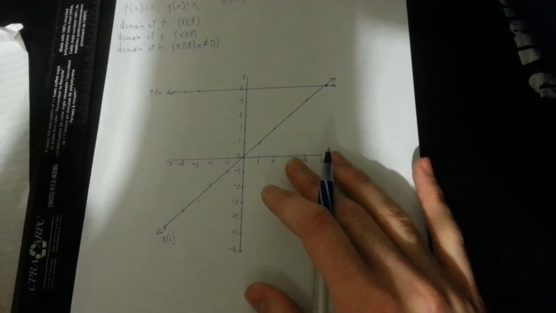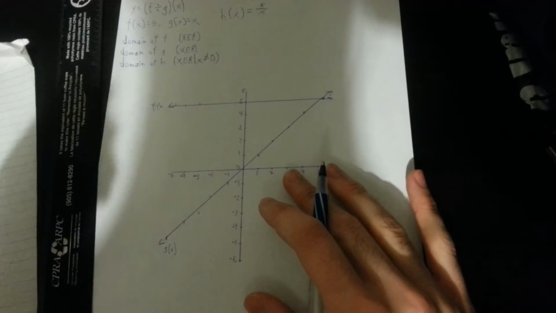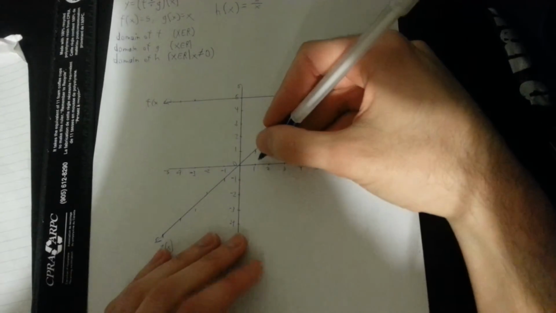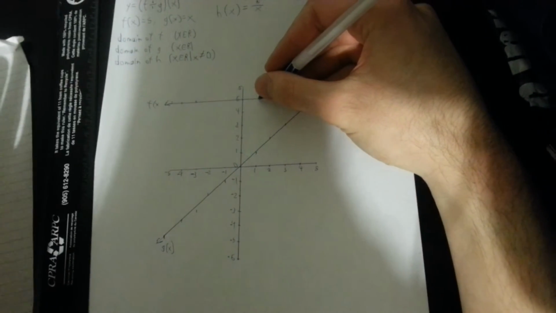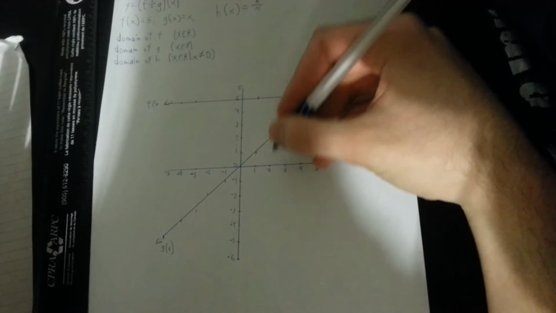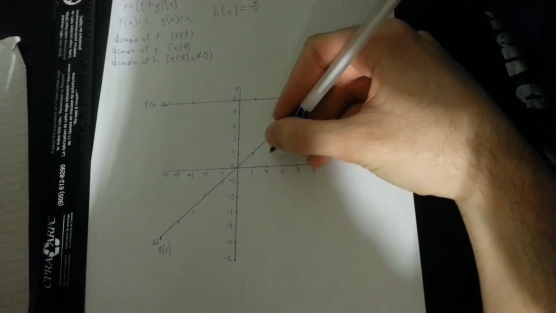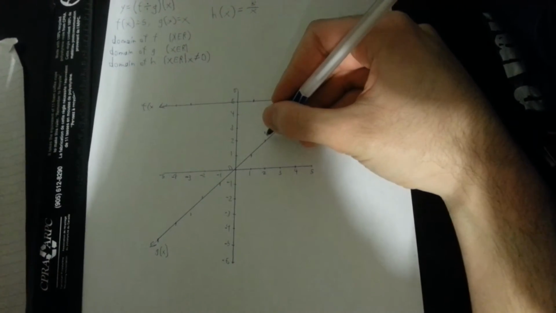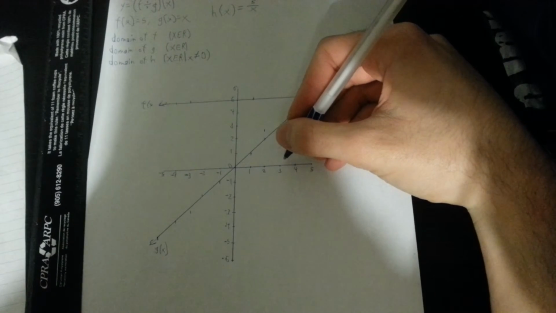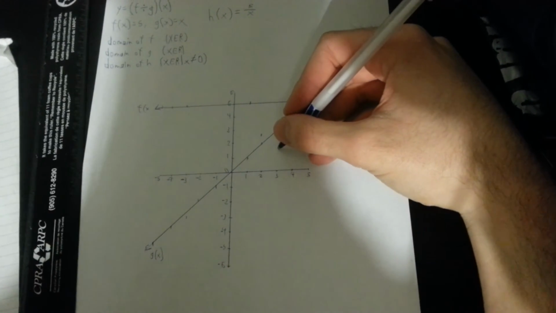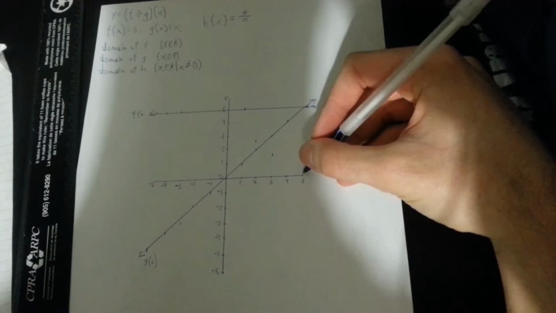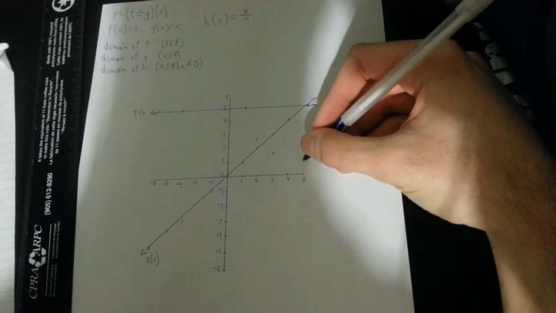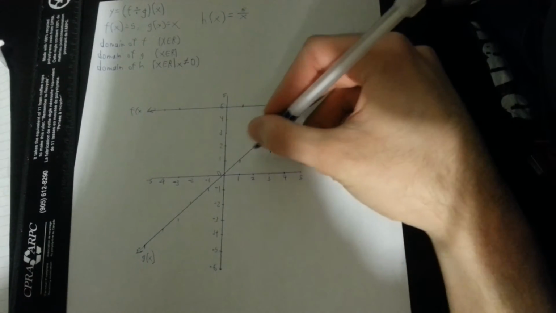Now, h of x is 5 over x. It's a bit weirder. I had the points pre-planned, and 5 over 1 is obviously going to be 5 still. So we're just going to plot that over here. Now 5 over 2 is going to be 2.5. 5 over 3 is just going to keep getting lower. It's around 1.5. And then 5 over 5 is just 1. The reason why I'm not plotting 4 is just because it's just so close.